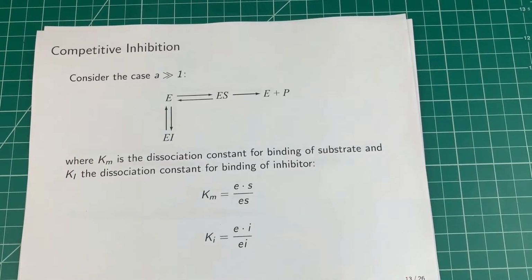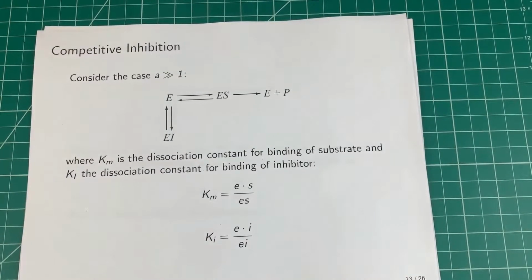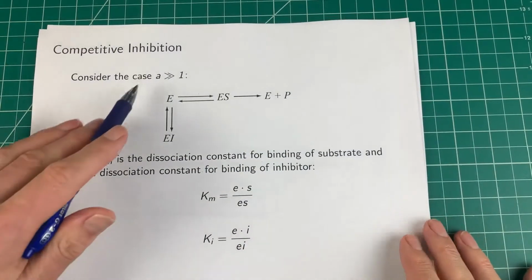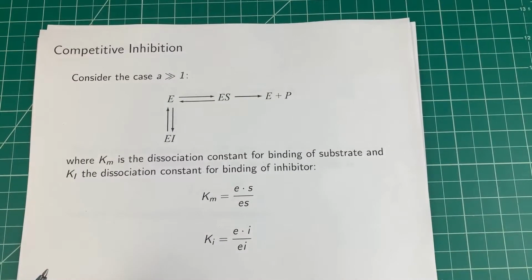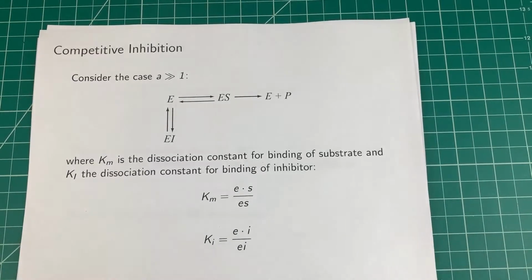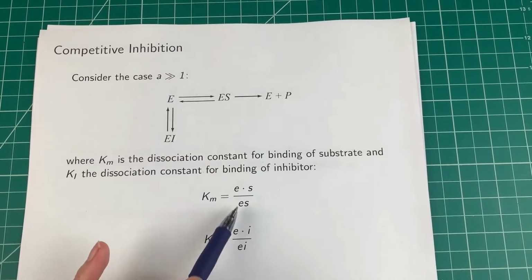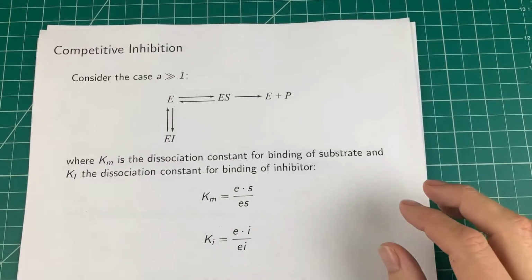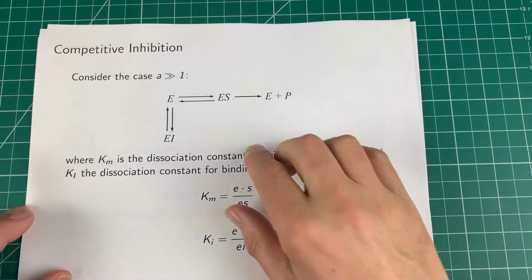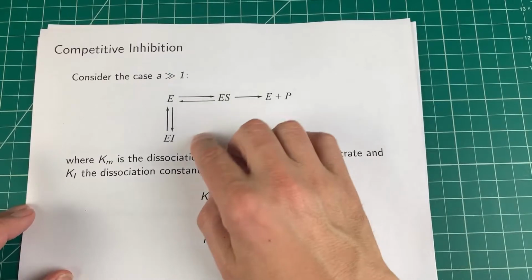And to go back to that, you may be wondering, why is it so important that A is greater than 1 for this case? Well, if A is much greater than 1, let's think of this for a second. If A is much greater than 1, then the complex in the denominator has to be very small. All right, so if the complex is very small, then we have basically no enzyme substrate inhibitor.